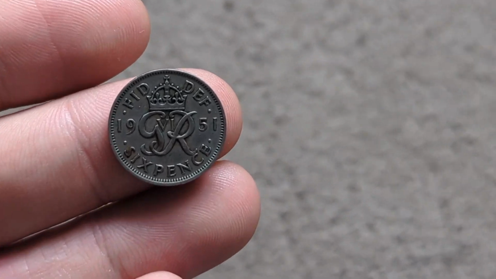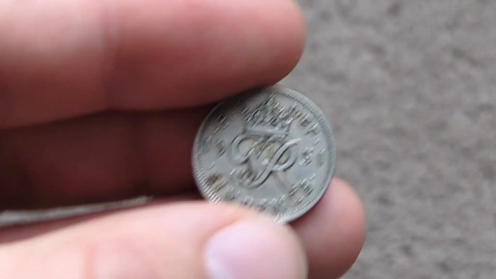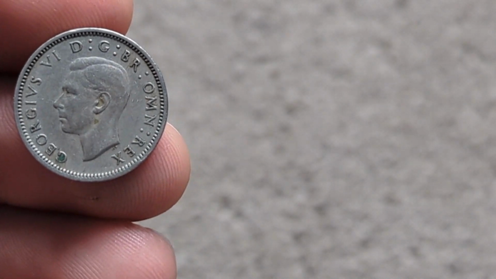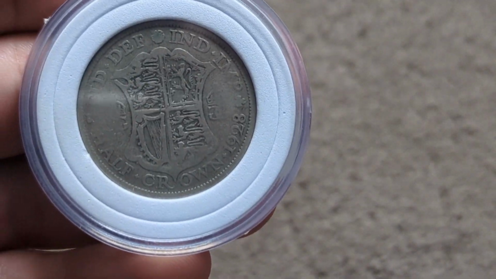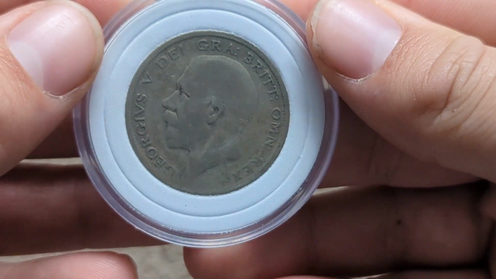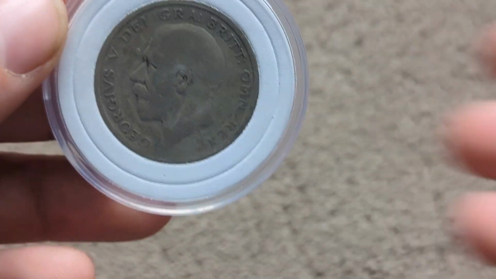Next we have George VI. I've just got a 6p. Let's get it into focus. There we are, from 1951, with a portrait we all know and love. Next we have George V, which is a half crown from 1928. This coin has been in my collection for quite a while, as many of you old viewers will know.